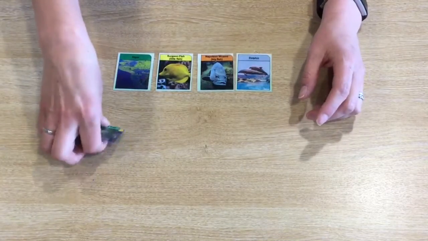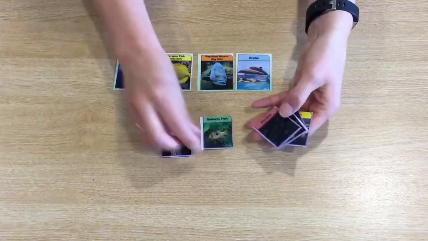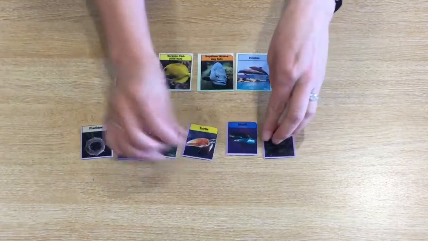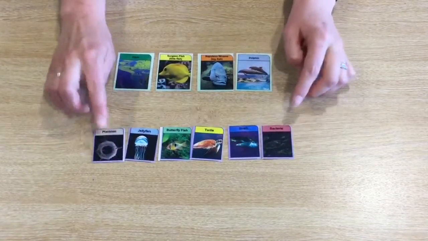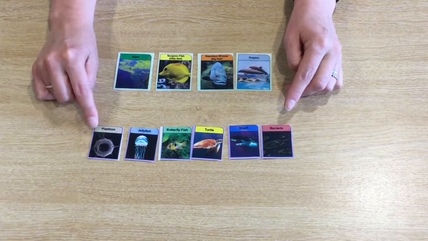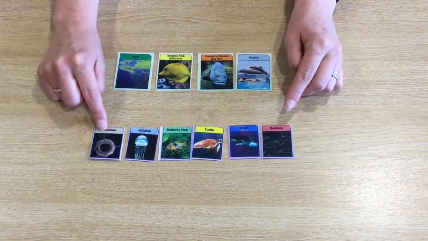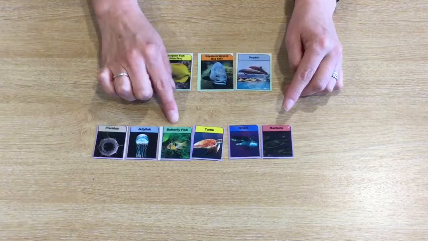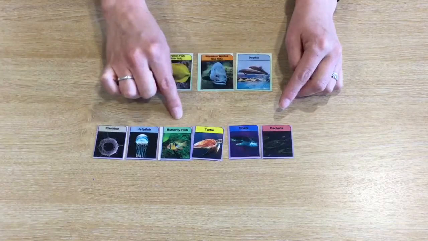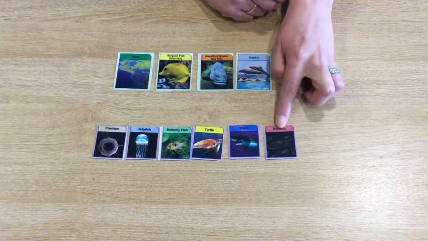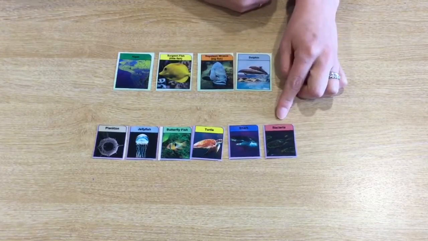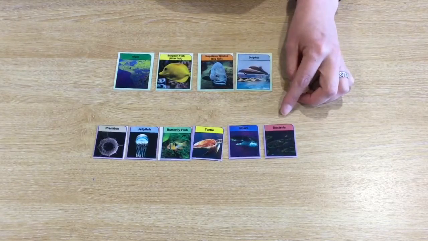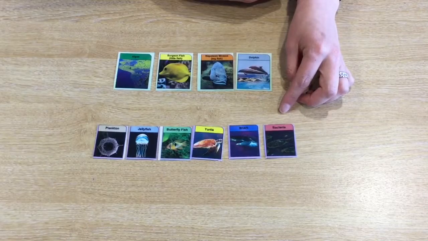The next food chain is a little bit larger. Again, at the bottom of the food chain, we always find our producers. So plankton are little plants that live in the water. So this is our producer at the bottom of the food chain. Then the jellyfish eat the plankton, the butterfly fish eat the jellyfish, the turtle eats the butterfly fish, the shark eats the turtle. And at the top of the chain, we have our bacteria, which are decomposers that break down any dead plant and animal material and recycle the nutrients back where plants can use it.